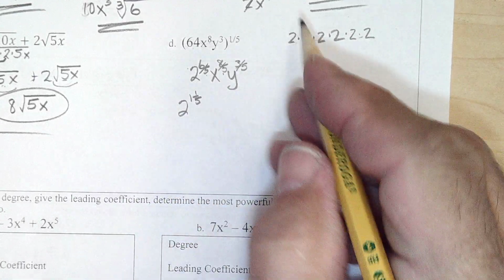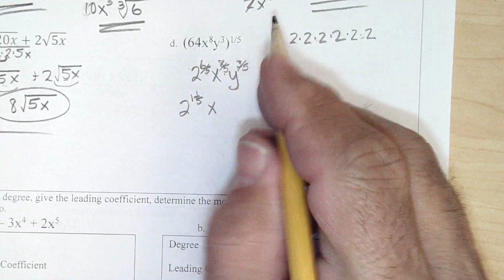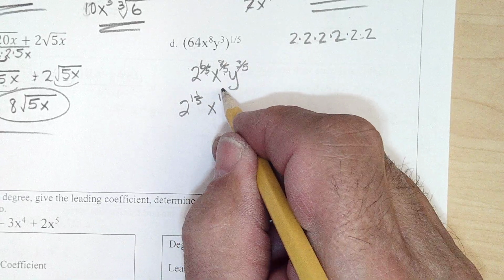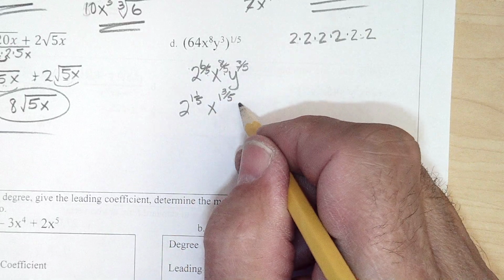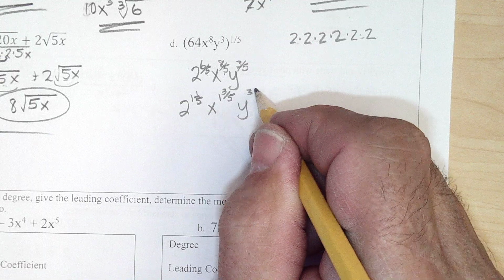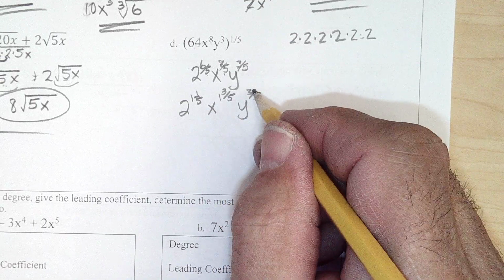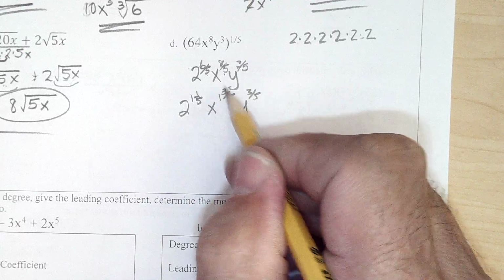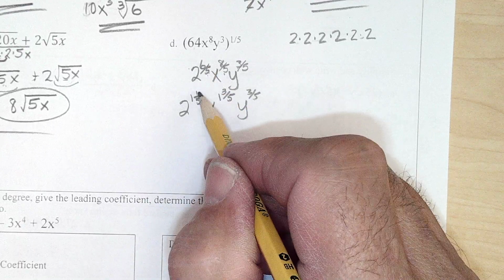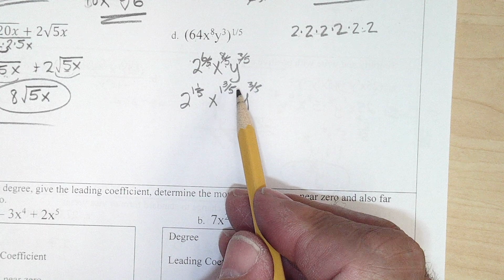X to the 8/5, that's x to the 1 and 3/5. And y to the 3/5, that's a proper fraction. So this was improper, so we changed it to a mixed number.